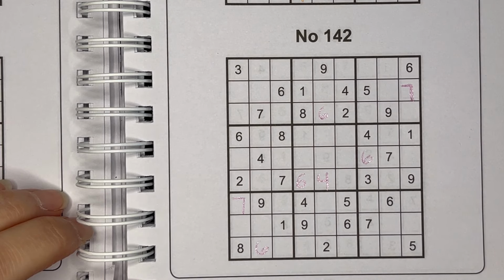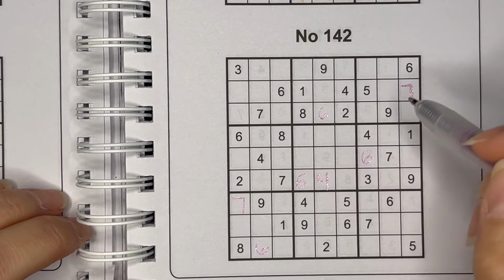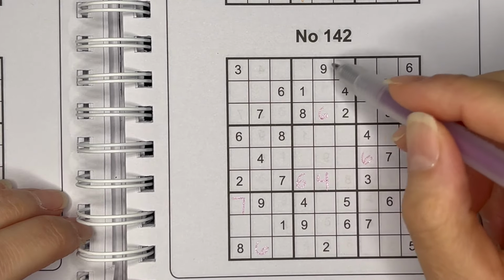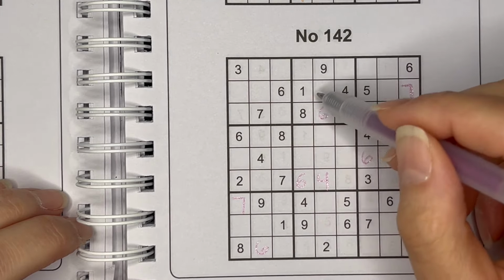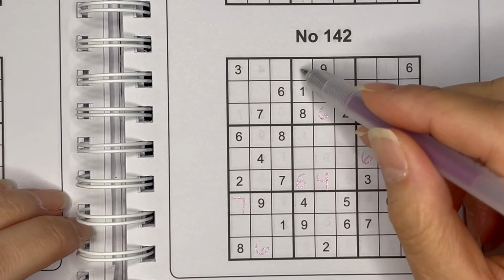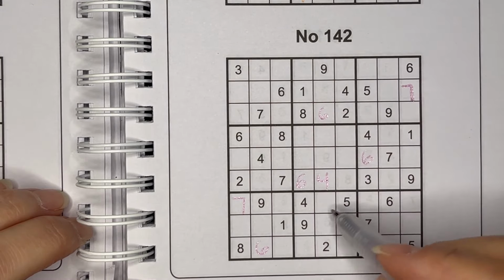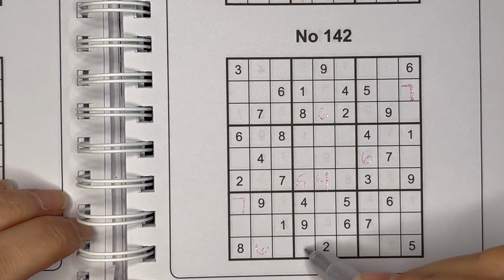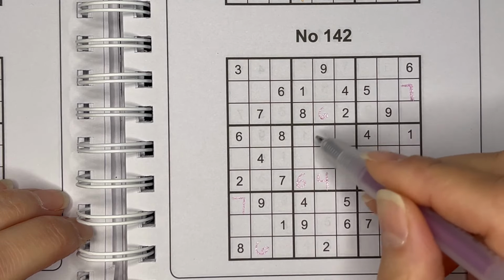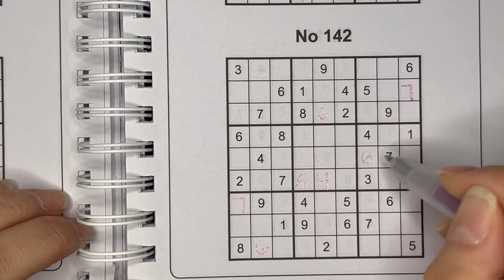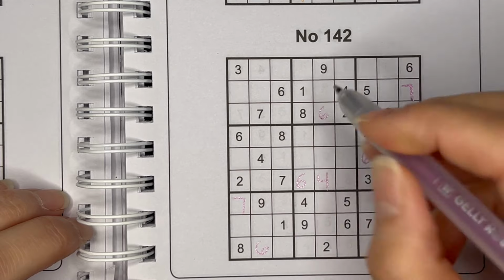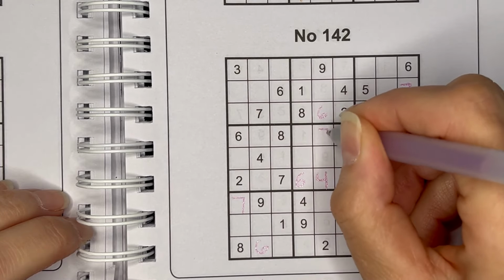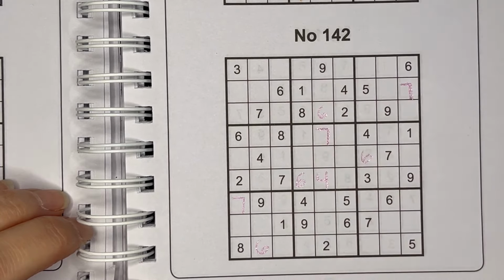Actually, there is something else I can do. Because when I look up here, there's a 7 here, so the 7 is either in the left or right of this square. Down here, there's a 7 in this row and a 7 in this row. So it's the left or right of this square. So in the middle, it's got to be in the center. But there's 1 in this row. So this is the 7.